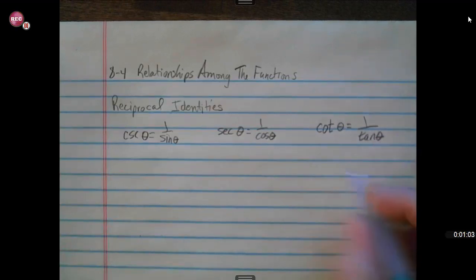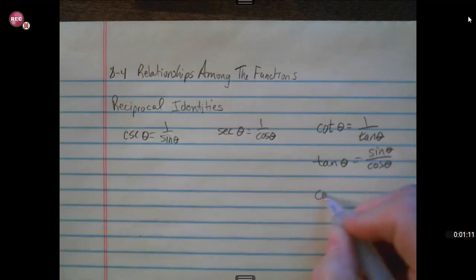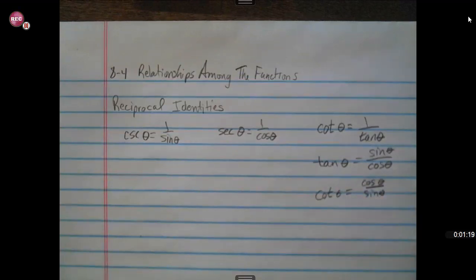But also tangent theta is sine theta over cosine theta. So therefore cotangent theta is cosine theta over sine theta. And so basically we're going to use these identities to simplify expressions.